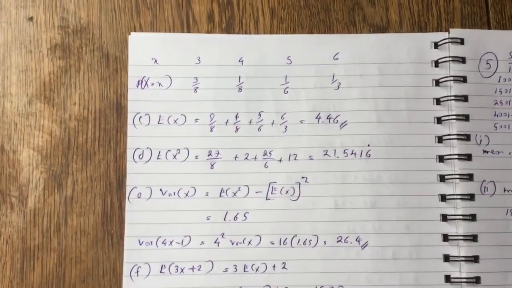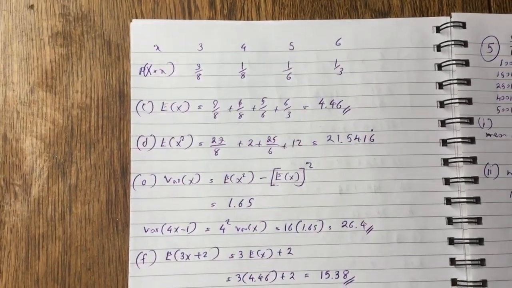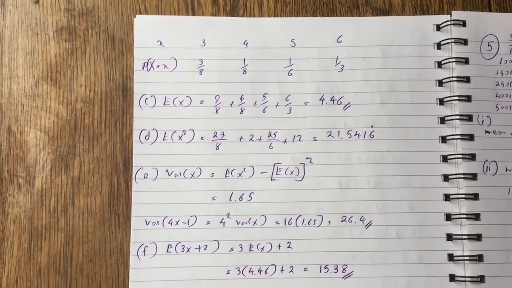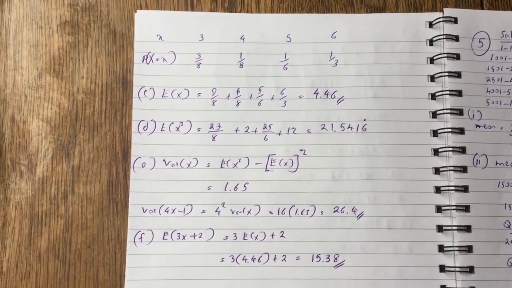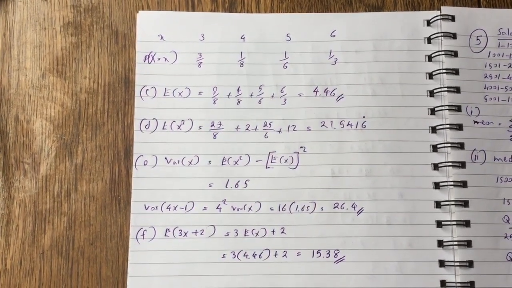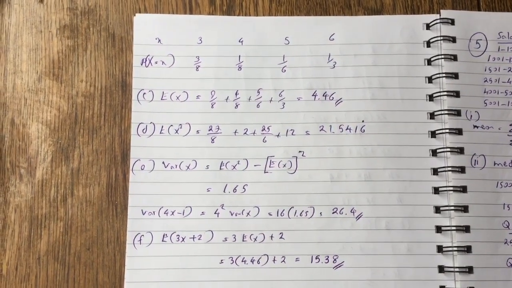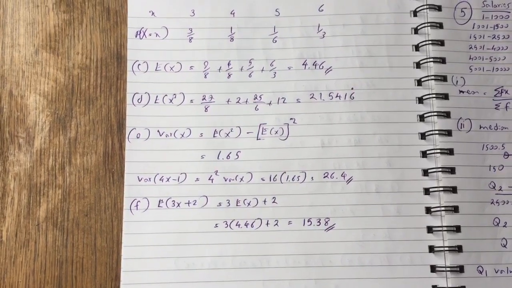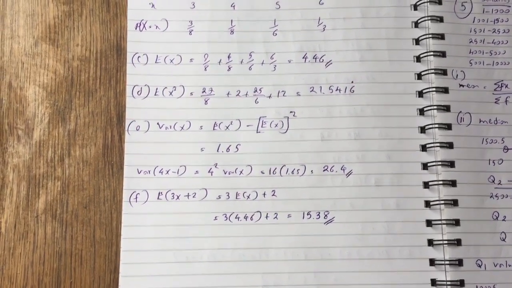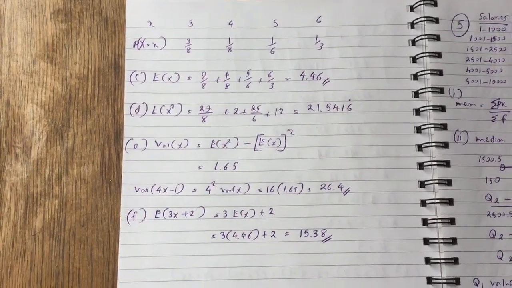So I've completed the probability distribution again. So 3, 4, 5, 6: 3/8, 1/8, 1/6, 1/3. So the expected value of x is 4.46. E of x squared is 21.5416 recurring. So the variance of x is E of x squared minus E of x all squared, which works out to be 1.65. You just basically plug in the values you worked out into the formula.